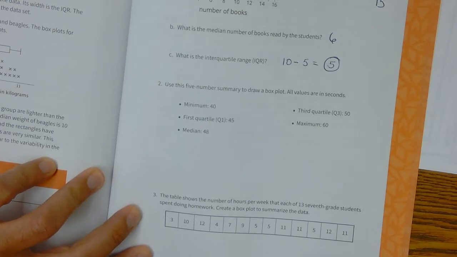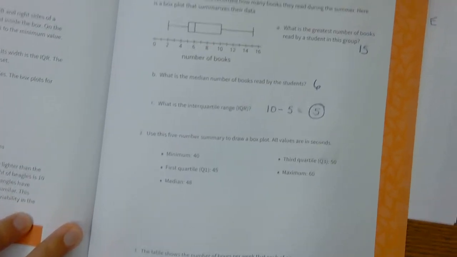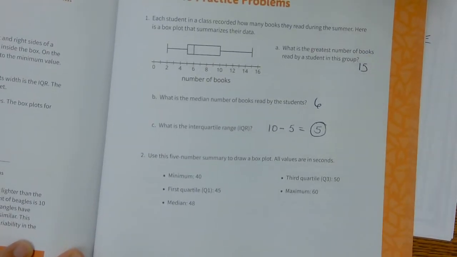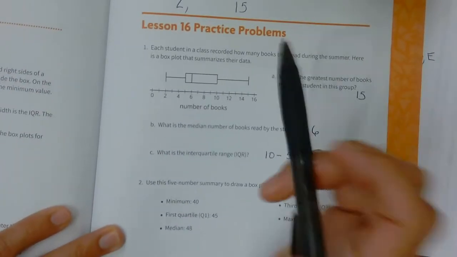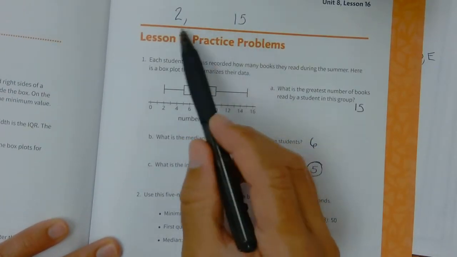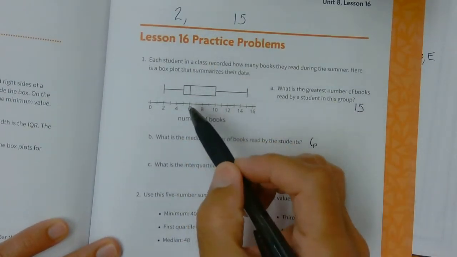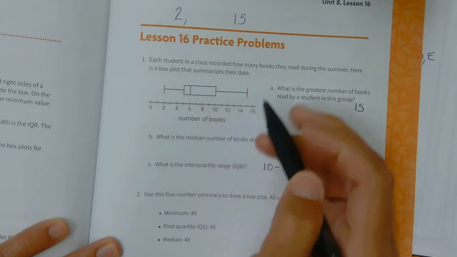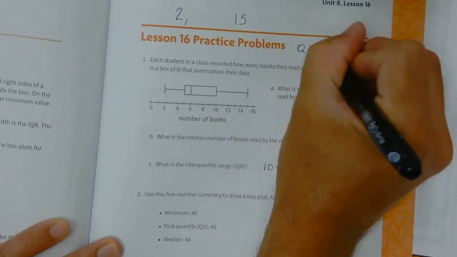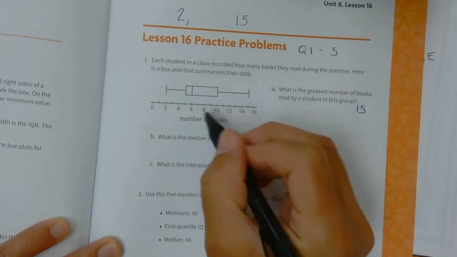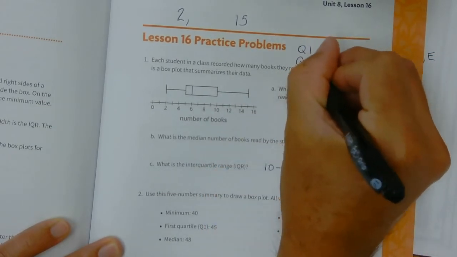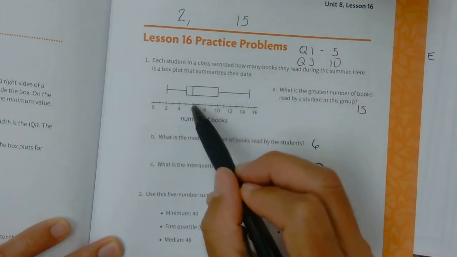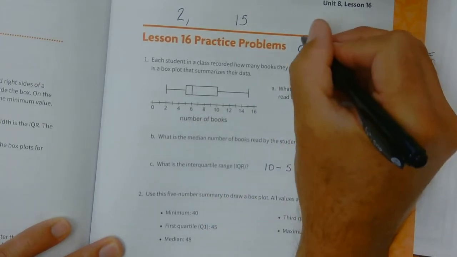Keep in mind that the median, the first quartile, and the third quartile are not necessarily going to be a number in the data set. They can be, but they don't have to be. These are the only two numbers that I know are in the data set, 2 and 15. I also know the first quartile is 5, so quartile 1 is 5. Quartile 3 is 10. And the median is 6.